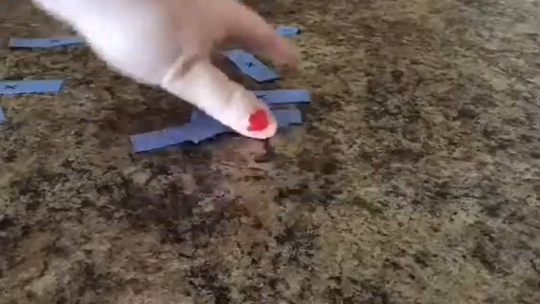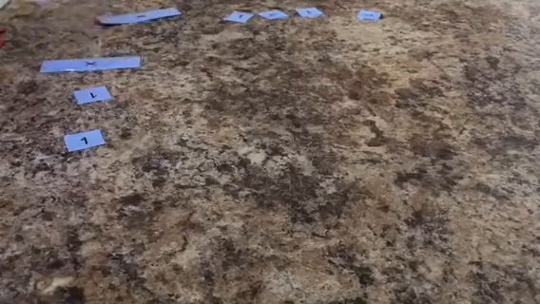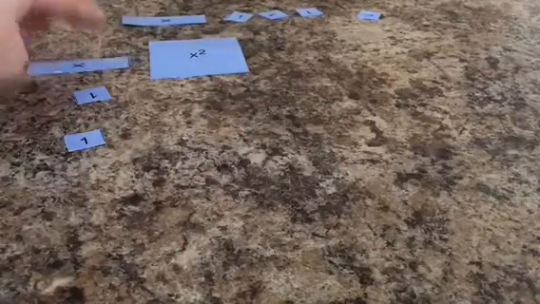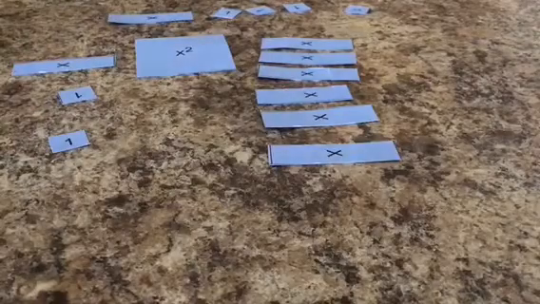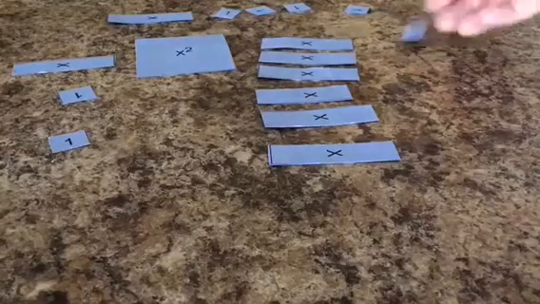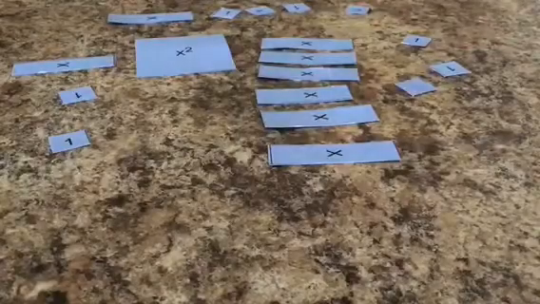If we reverse that, x times x is x squared. X times 4 is 4x. And 2 times x is 2x. And 2 times 4 is going to equal 8. That leaves us with x squared plus 6x plus 8.